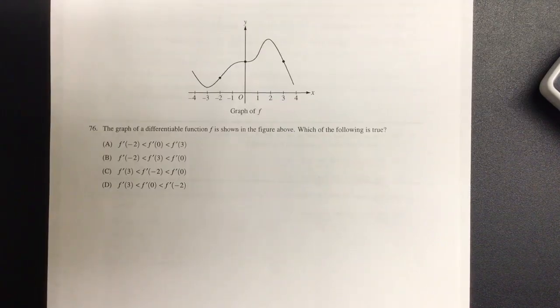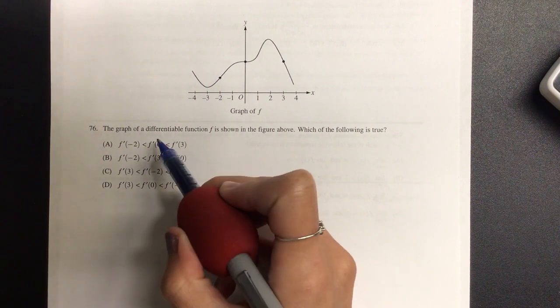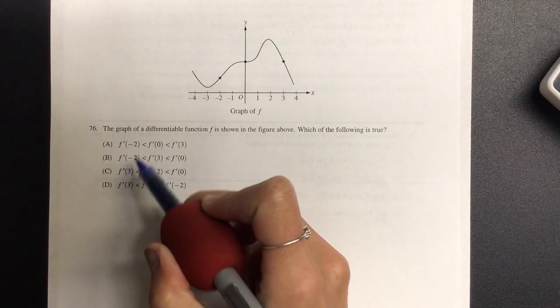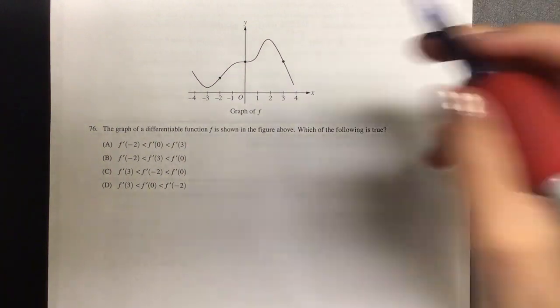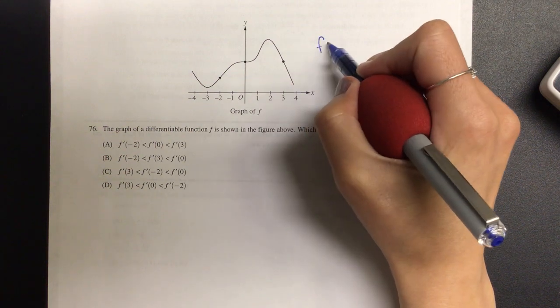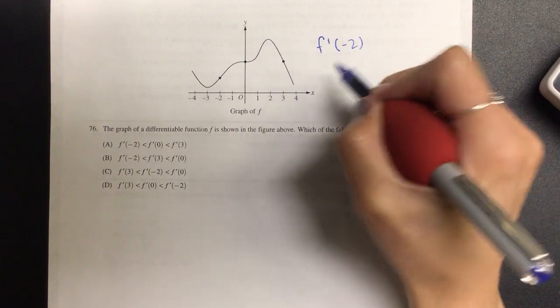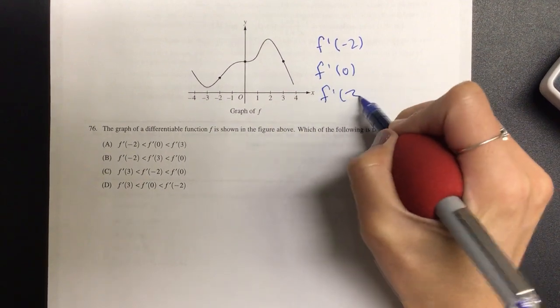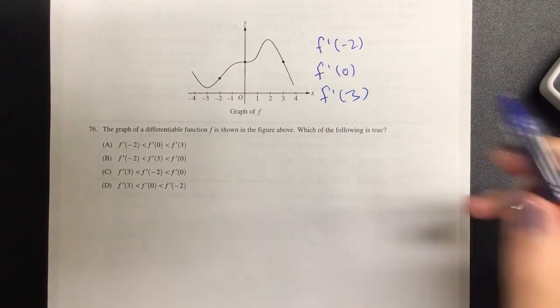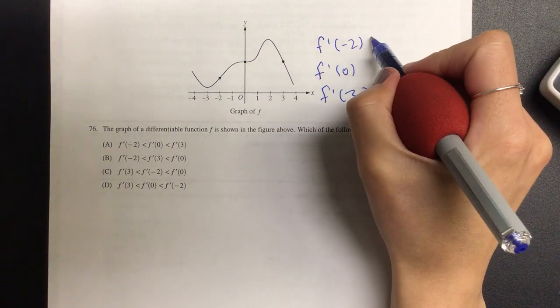Graph of a differentiable function, we figure out which of the following is true. Okay, so it looks like we're using f of -2 on every one of them, and f of 3 on every one of them, and what else? F of 0. So let's go in numerical order then. So we have f prime of -2, and then f prime of 0, and then f prime of 3. And what I gave you on the graph is the function, so f prime is a slope.